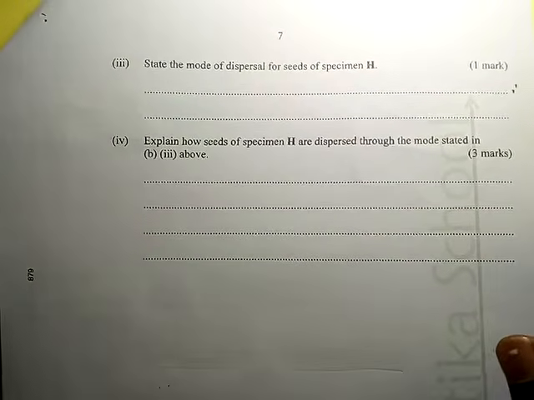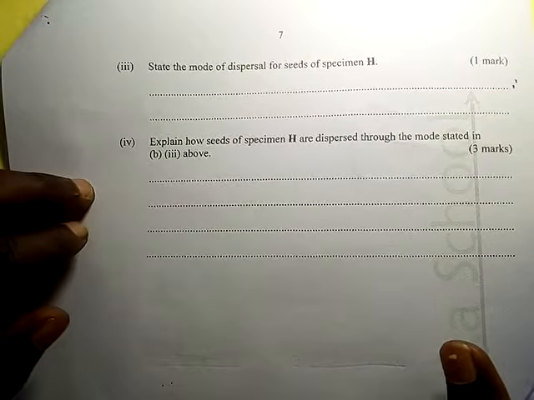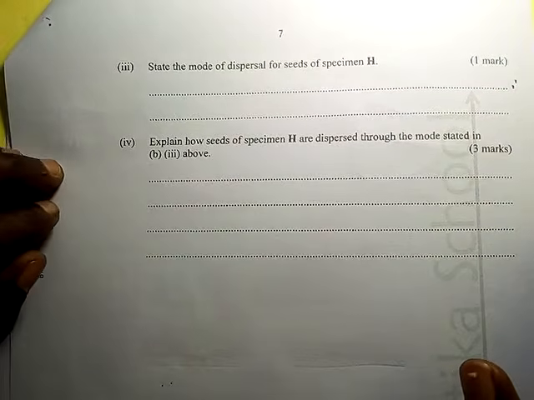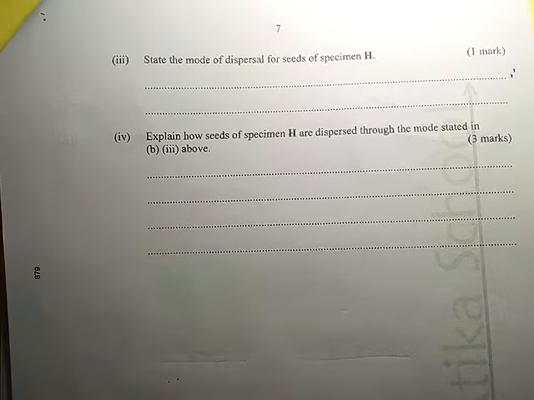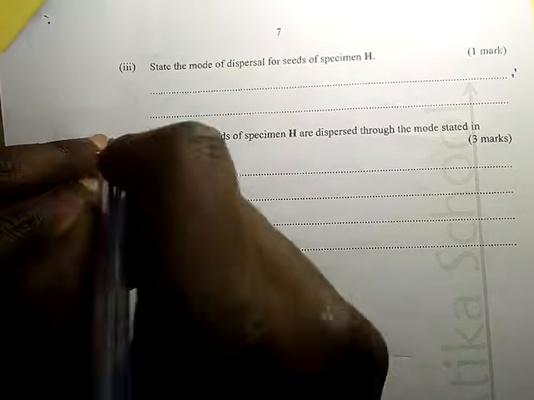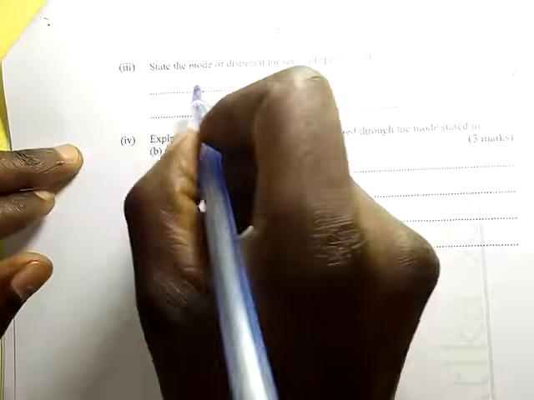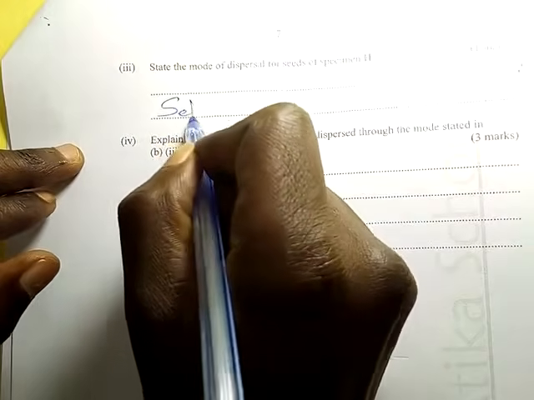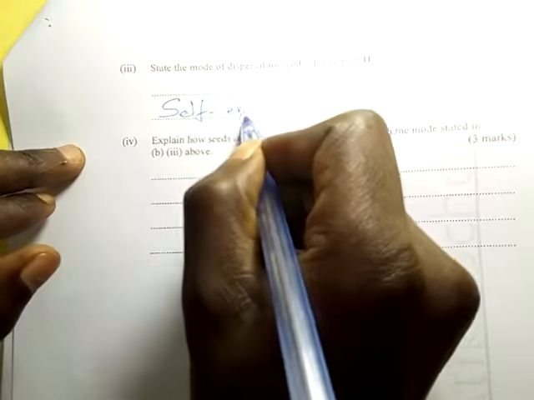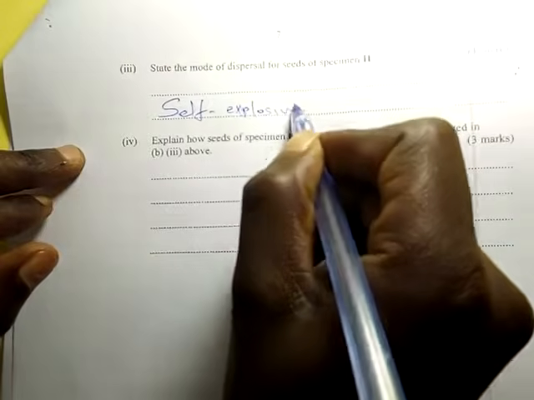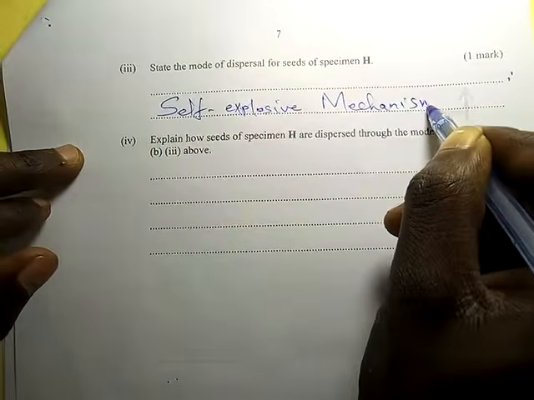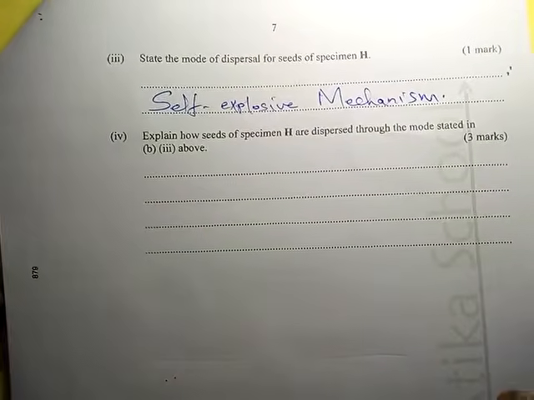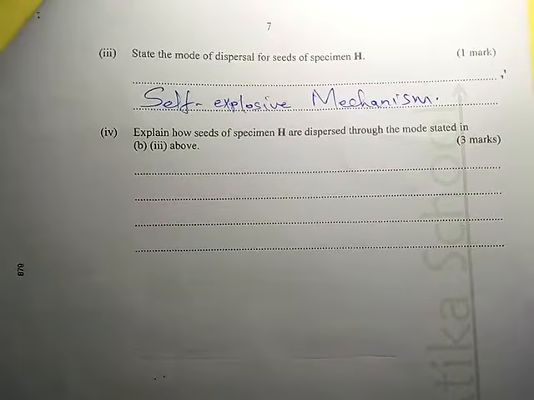Roman 3. State the mode of dispersal for seeds of specimen H. What is the mode of dispersal? This is simply the self-dispersal, the self-explosive mechanism.